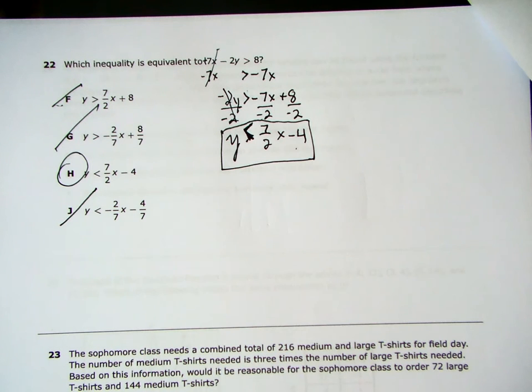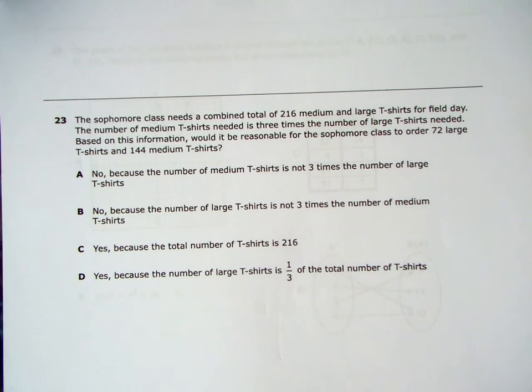All you really had to do is just solve for what? Y. See, it says it's not trying to be too hard, y'all. So don't stress out too much. Okay? Just try your best. Okay? Sophomore class needs a combination of a total of what? 216 medium and large t-shirts.